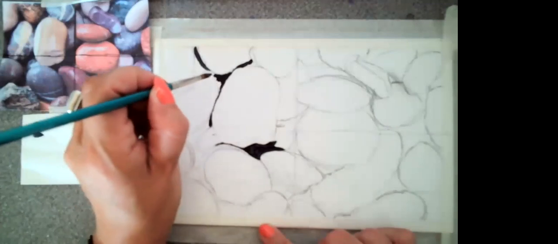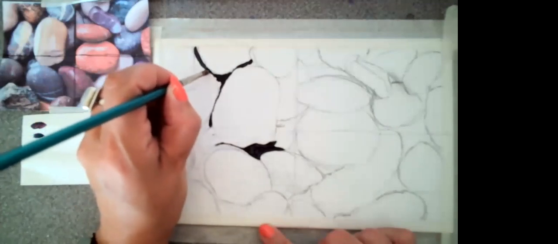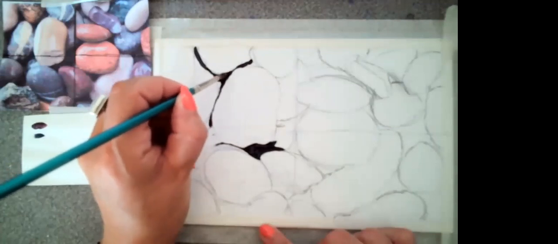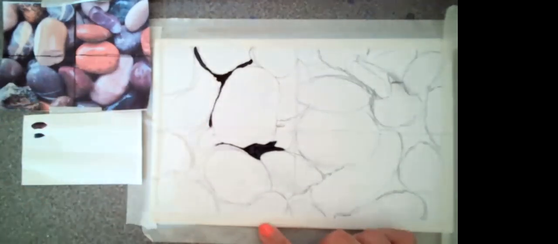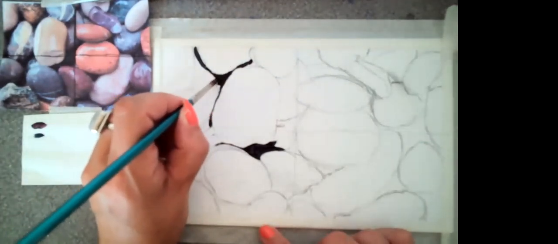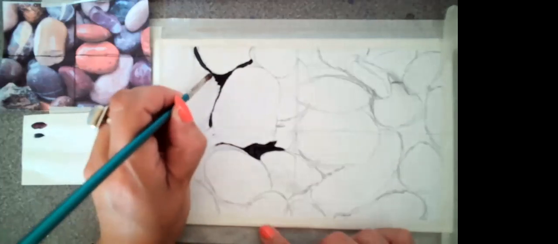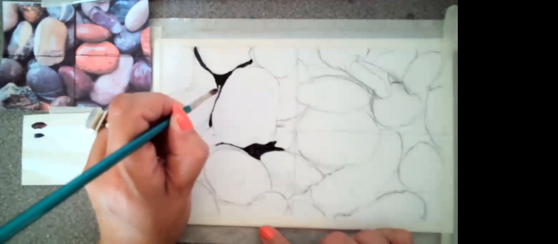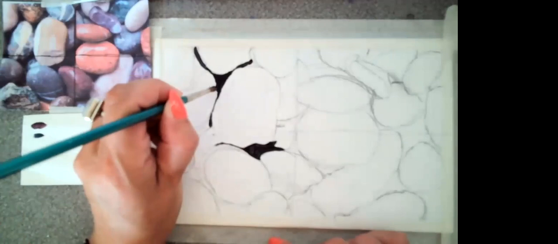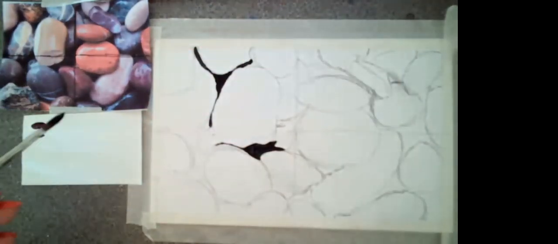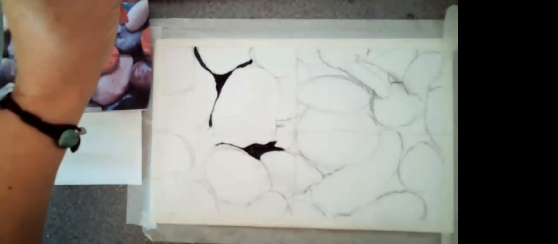Like that. There we go. And then I'm continuing to just look at where the shadow goes in. Now, as I said, there are some lighter colours in there. I'll pop those in after. But I just want to make sure I get that nice shape between, so that we can start to see some of the shape of our pebbles.